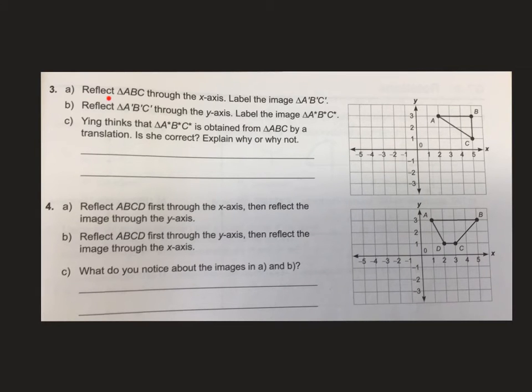Question 3 asks you to reflect triangle ABC through the x-axis. So our mirror line would be the x-axis here, and you would reflect it across that. Then it's going to ask you to reflect your new triangle through the y-axis, so it should end up in this quadrant over here. Ying thinks A''B''C'', your newest triangle in the 3rd quadrant, is obtained from ABC by a translation. Is she correct? So is it simply a slide to get there, or does it have to be some type of reflection?